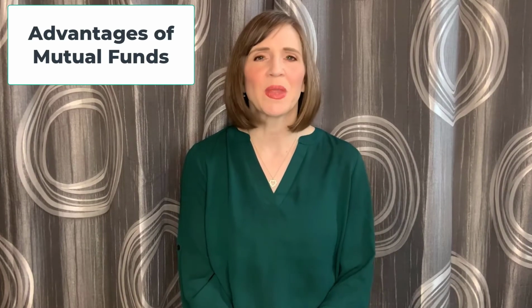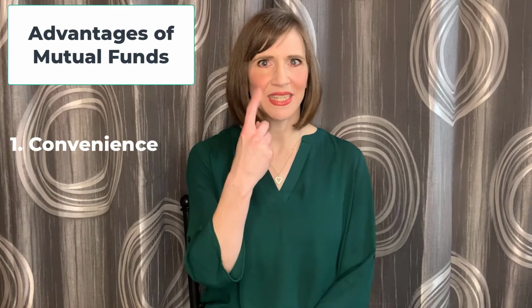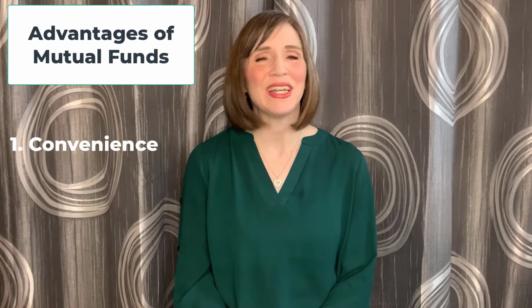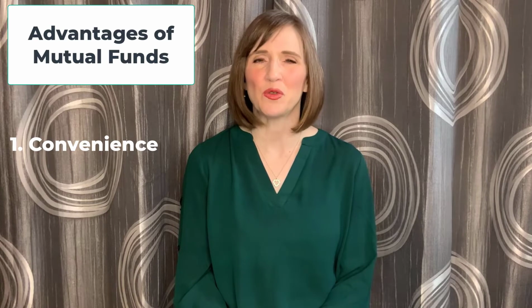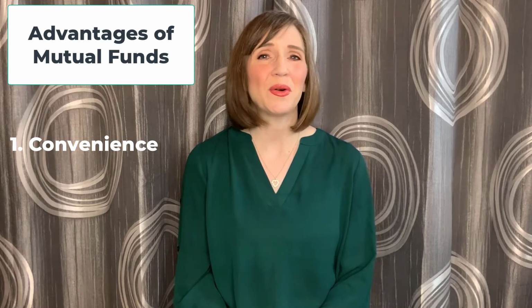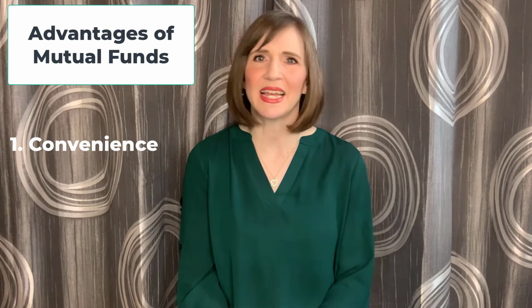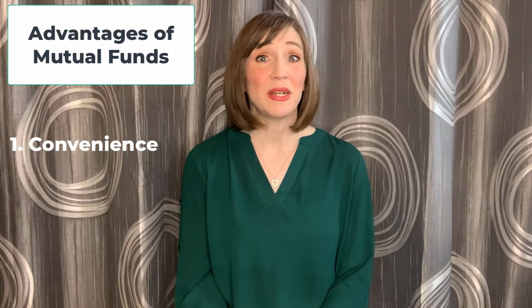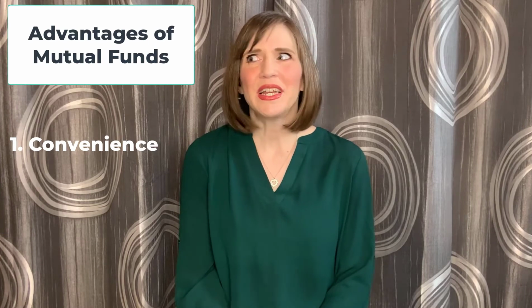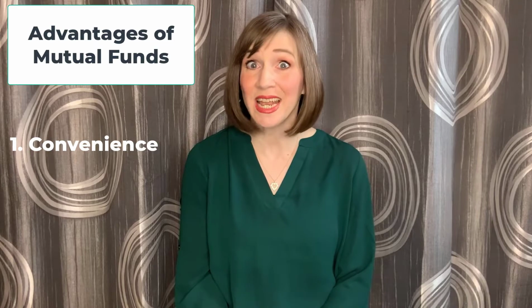The advantages of a mutual fund can be classified into three broad categories. One is convenience, the fact that there are over 90 securities in one mutual fund, which are diversified around the fund strategy, which could be technology, startup companies, international, or even just large cap, just to name a few.